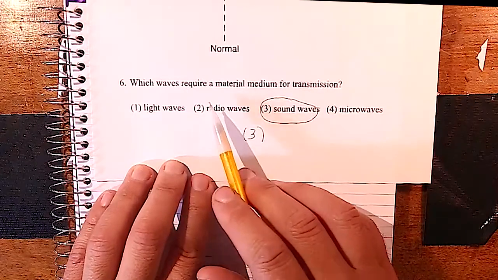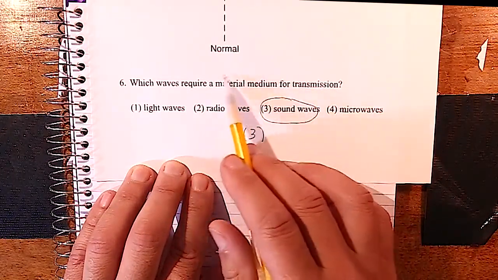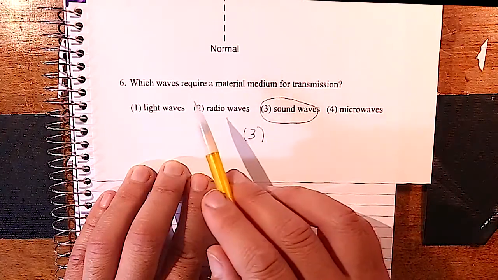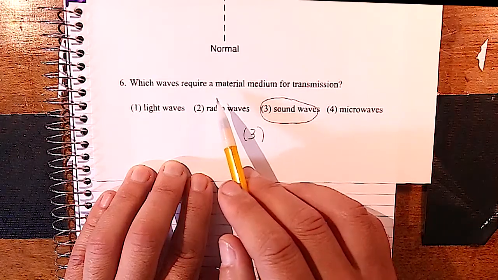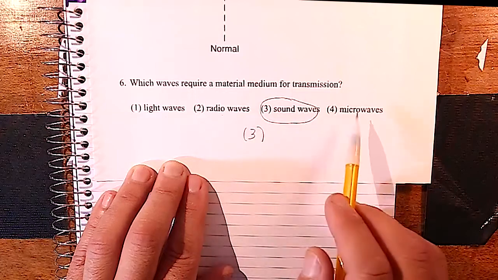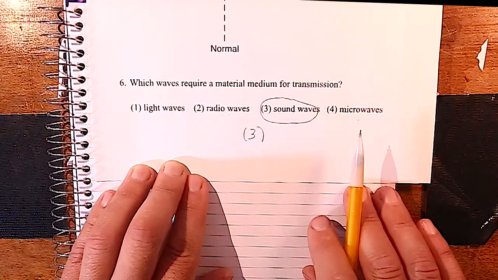This one says, which waves require a material medium for transmission? In other words, what requires something for them to travel through? Now we know that transverse waves like electromagnetic waves can travel in a vacuum. So these are all electromagnetic waves. They can all travel in a vacuum. But sound waves require a medium.